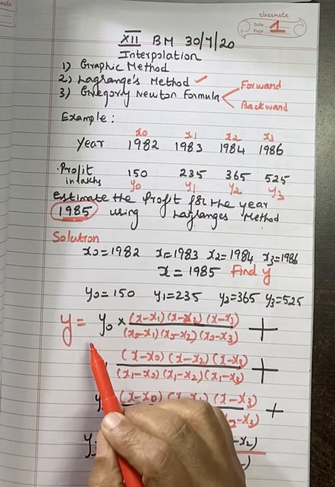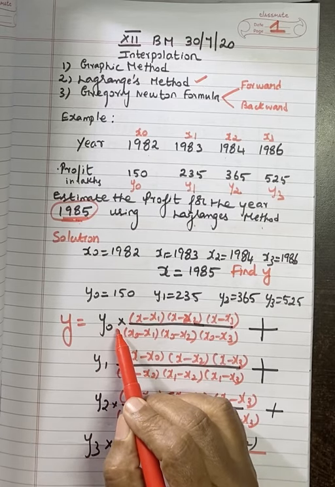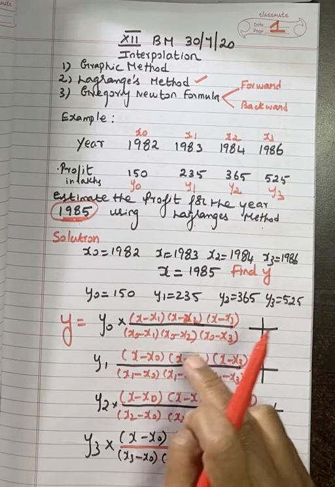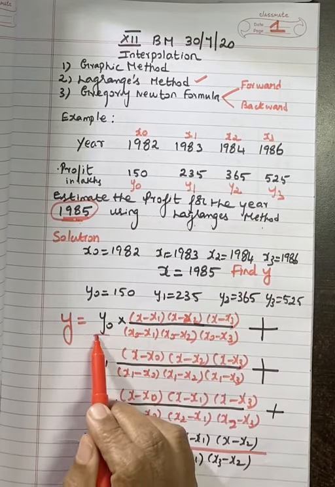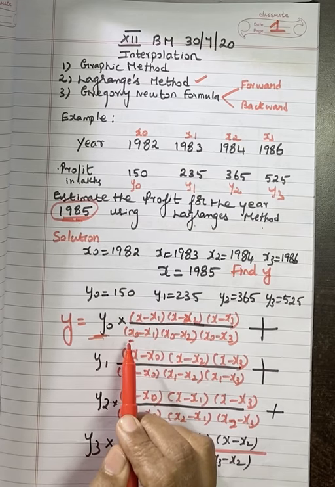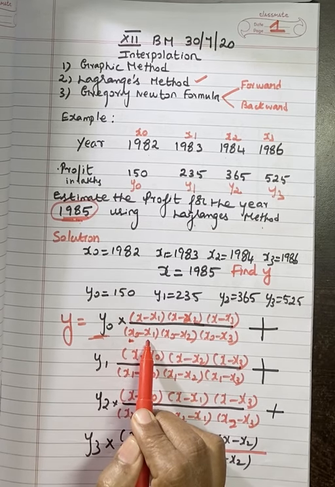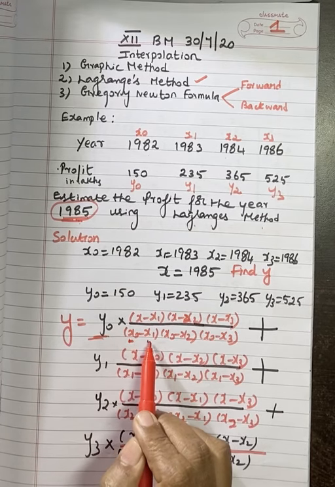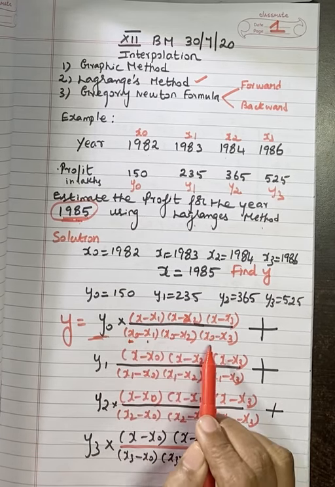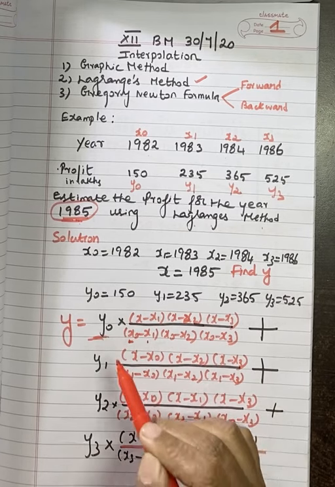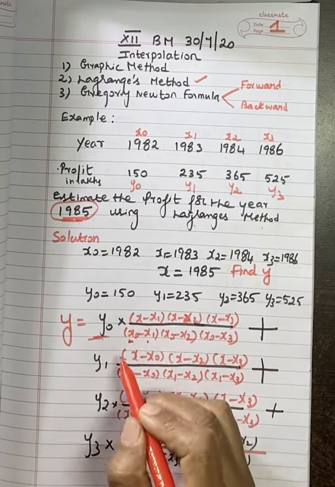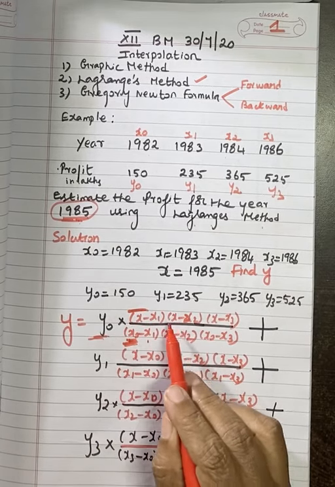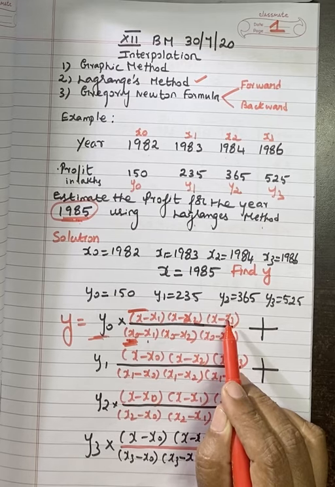The Y formula is Y0 multiplied by some terms in the numerator, some terms in the denominator. In the denominator, for Y0 you start with X0: X0 minus all the X values except X0. X0 minus X1, X0 minus X2, X0 minus X3. Numerator, same terms, but instead of X0 I write X: X minus X1, X minus X2, X minus X3.